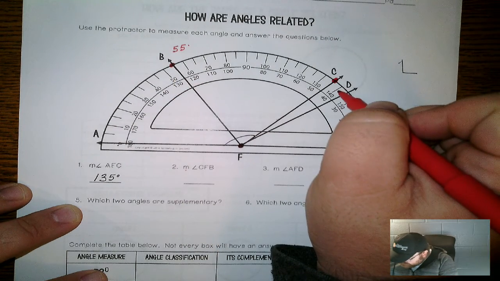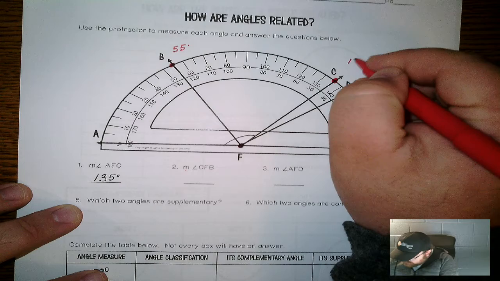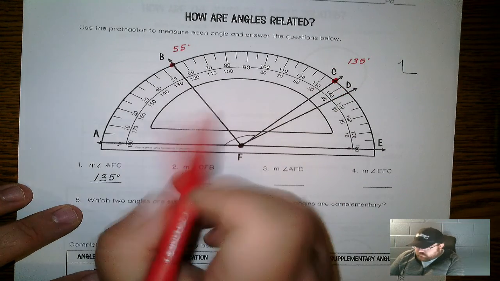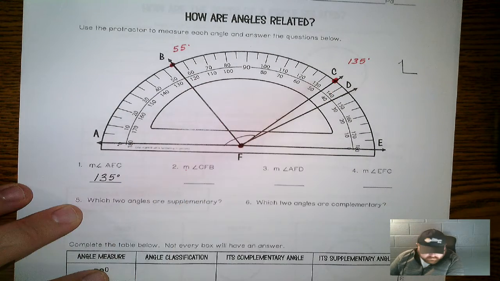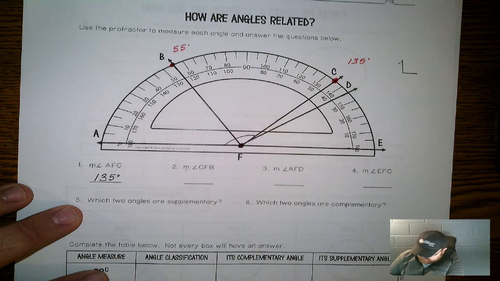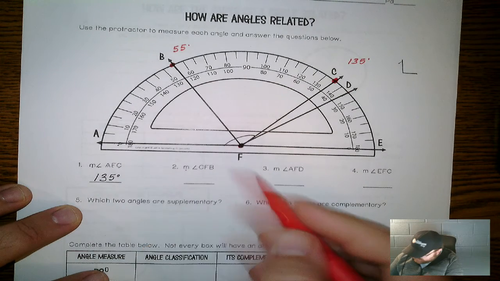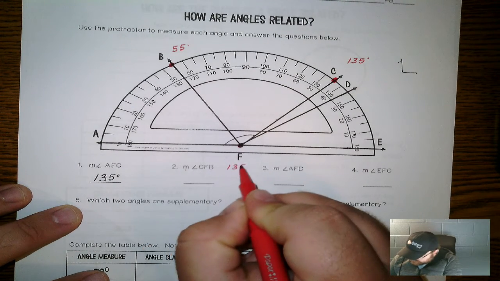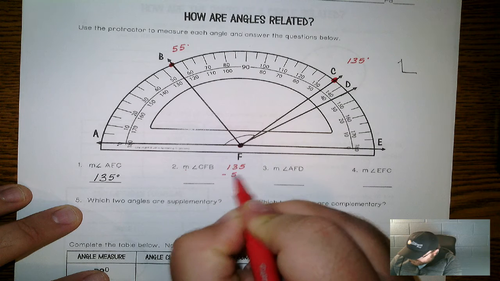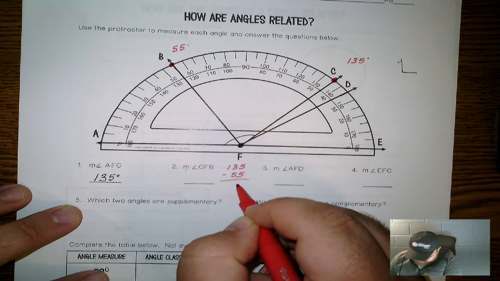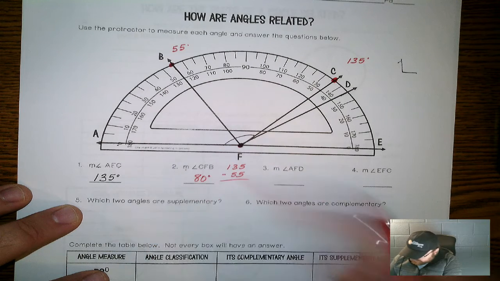And then C, we've already determined is 135 degrees. So since neither one of these rays was at 0, I simply subtract them. So I would do 135 minus 55. Okay? And that's going to give you 80 degrees.